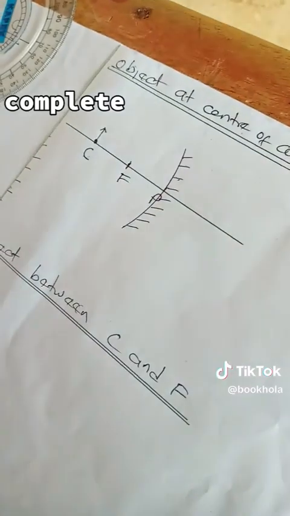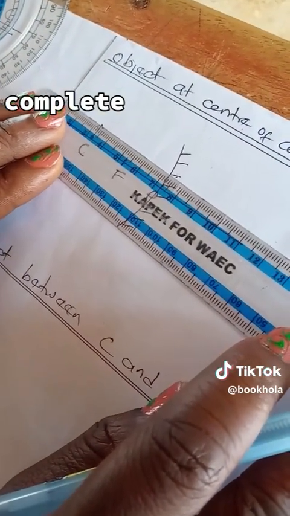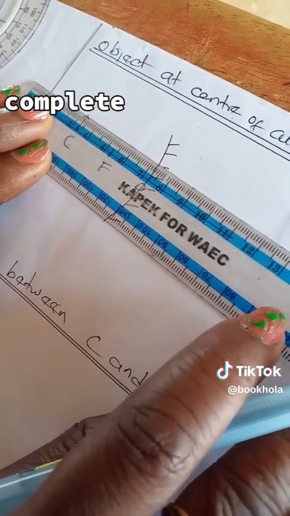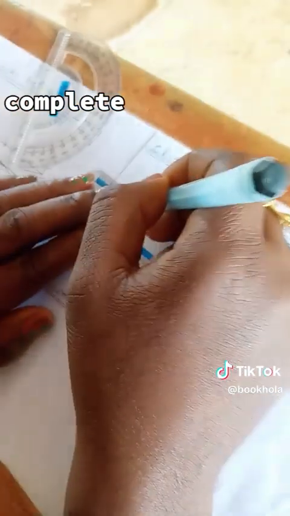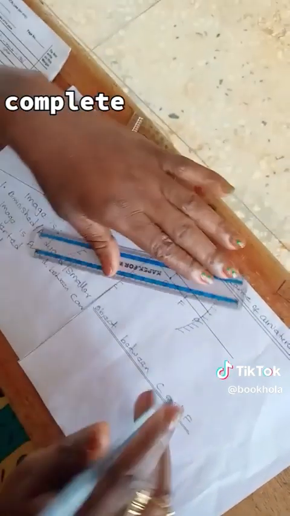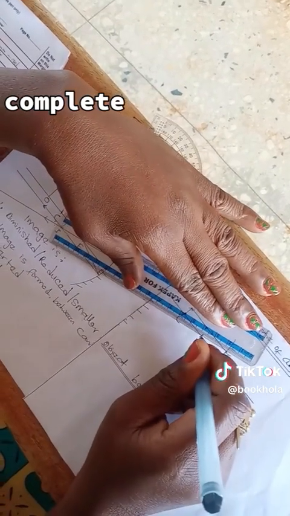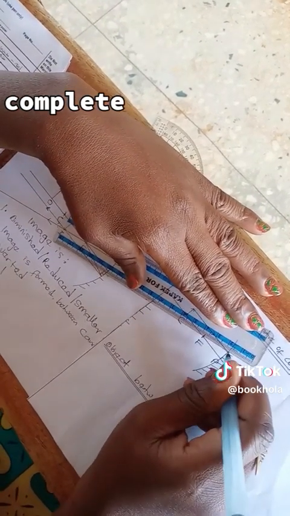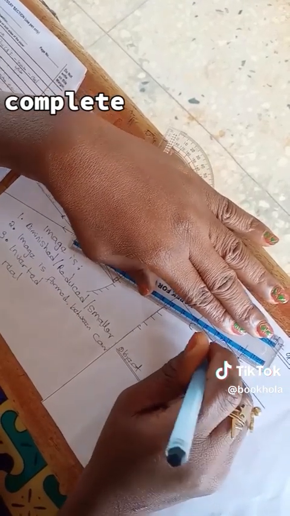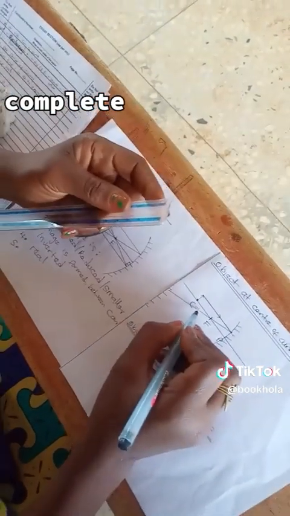Now let's do this for the parallel ray. Rays that are parallel to the principal axis would, after reflection, pass through the principal focus. So this is my ray. After reflection, it's going to pass through the principal focus. So we have this and this, and we connect these points. This is what we have after reflection.